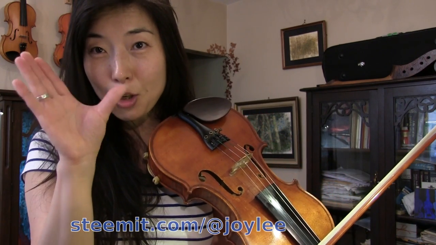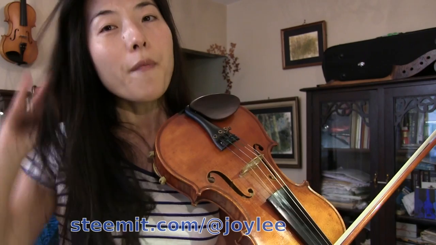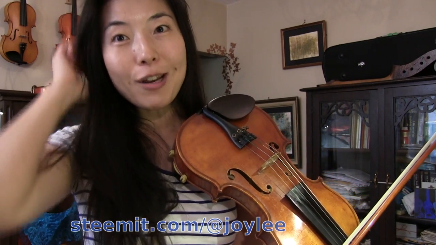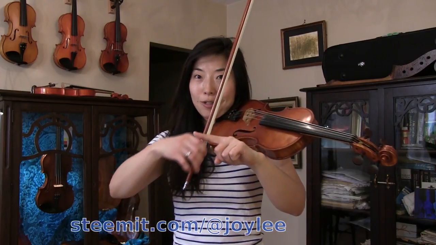And then we are forced to slow down the bow speed, and we're slowly running out of the bow. So while doing legato, while slurring 3 or 2 irregularly, we need to adjust the bow speed. Namely, slower while doing 3 slurs and faster when we do 2 slurs. And that's the beauty of this study.